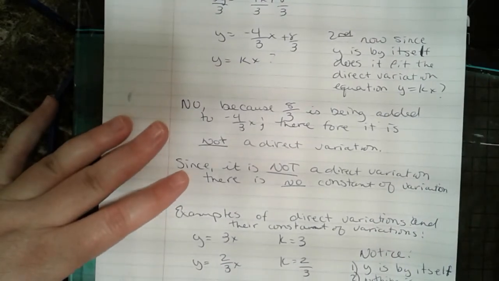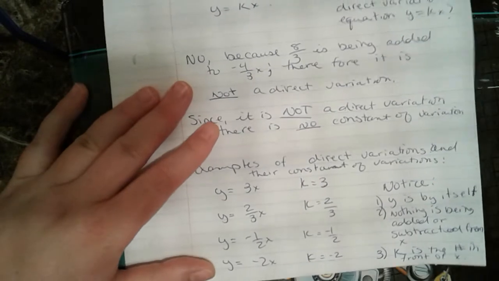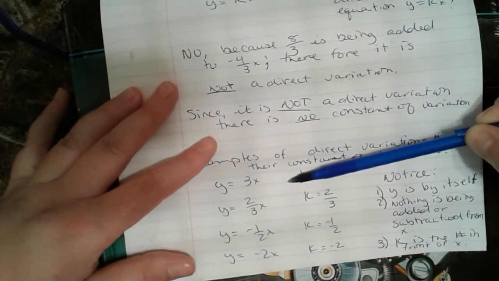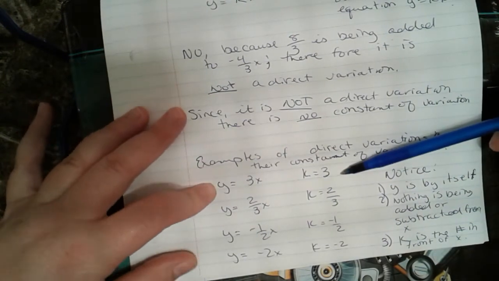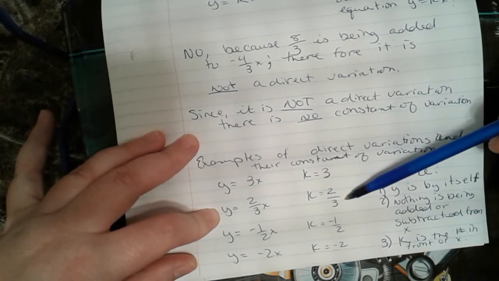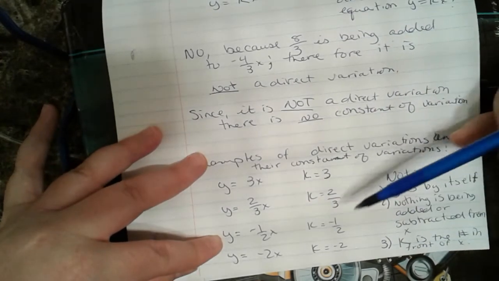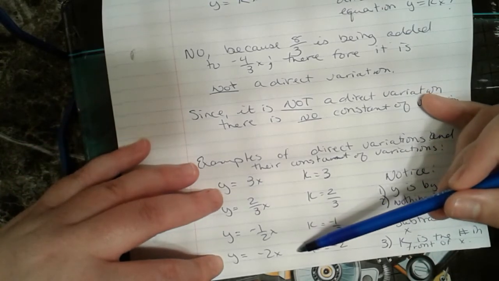So I put down here some examples of direct variations. Sorry again for the bump. So some examples of direct variations would be these. y equals 3x. k is going to be 3. The constant is going to be 3. y equals 2/3 x. k is 2/3. y equals negative 1/2 x. k is negative 1/2. y equals negative 2x.